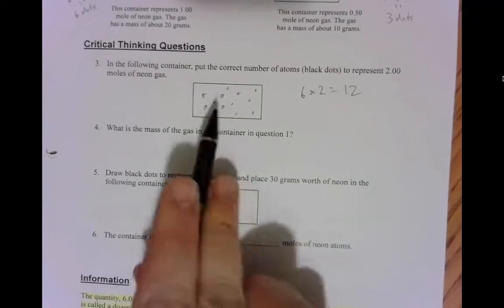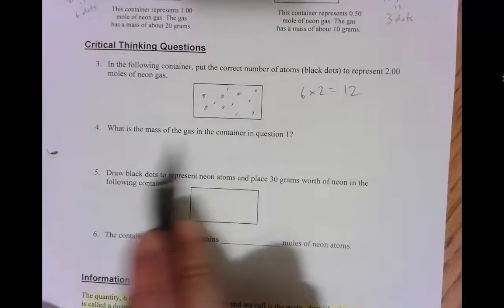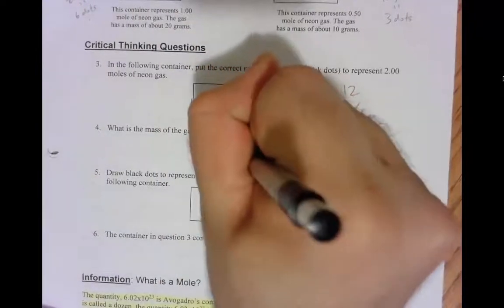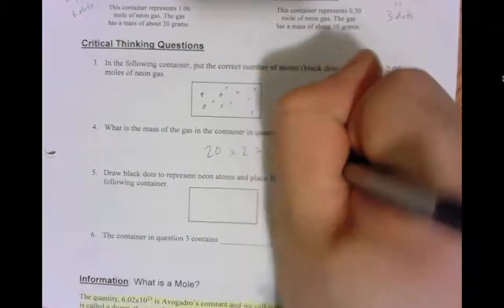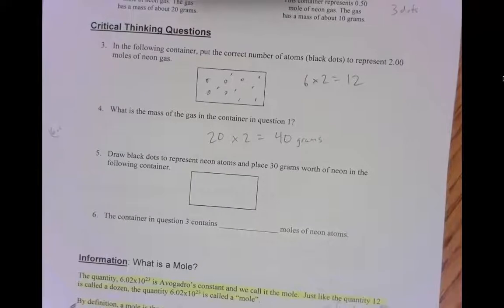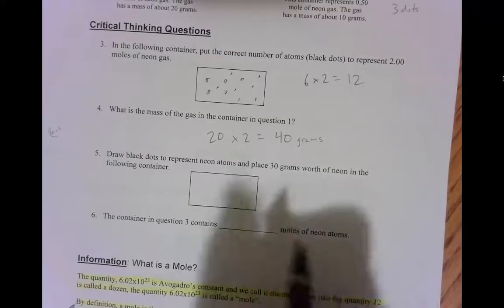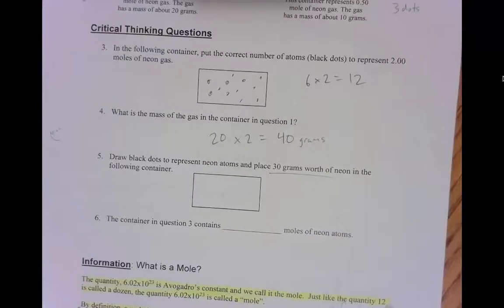So remember, we doubled the amount of dots we have, we doubled the amount of moles we have, so we're also going to double our mass. So to find our mass, we would do 20 grams times 2, which would give us 40 grams. So similar to how I did 3 and 4, work on 5 and 6. Number 5 tells you have 30 grams. So what do you think you have to multiply everything by?